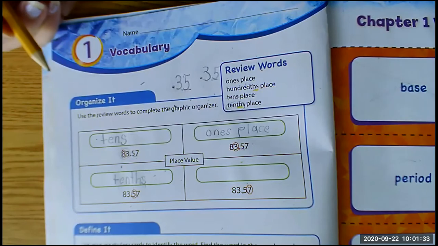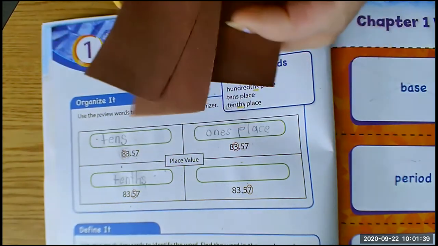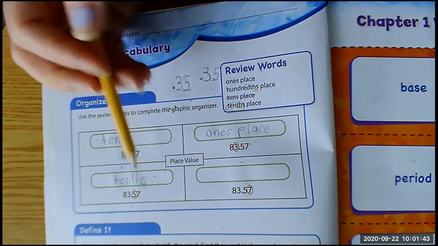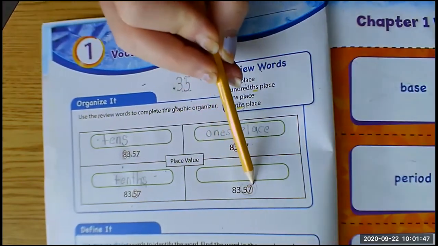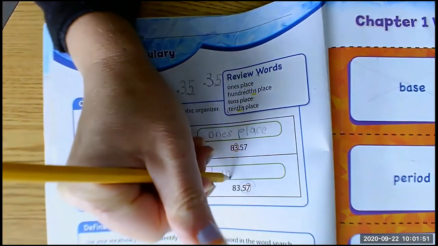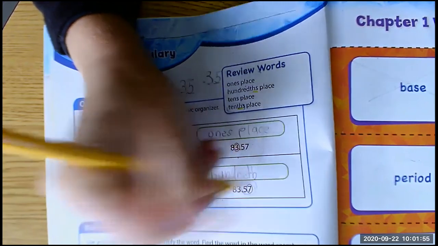Remember I said I would give you 2 tenths or 3 tenths. And then when we get into even smaller pieces, we might have 57 hundredths, right? 57 hundredths.